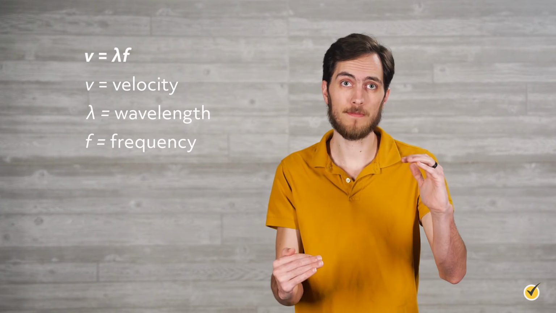The relationship between wavelength and frequency for a wave is described by a simple equation, v equals lambda f, where v is the velocity of the wave, lambda is the wavelength, and f is the frequency. This equation shows the inverse relationship between the wavelength and the frequency. This means that if one increases, the other must decrease. For example, gamma rays have the highest frequencies and the shortest wavelengths, while radio waves have the lowest frequencies and the longest wavelengths.